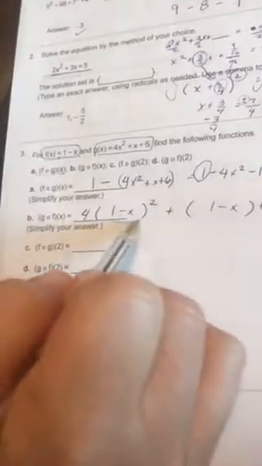Now it's the opposite. Now I'm going to write g out. So g, remember, is 4x squared plus x plus 6. So I'm just going to write 4 instead of the x, putting a parenthesis like that. Plus, again, instead of the x, I'm going to write a parenthesis, and then plus 6. And in the parenthesis, I'm just going to write my f equation, which is 1 minus x. Okay, so remember, order of operations says I have to square first.